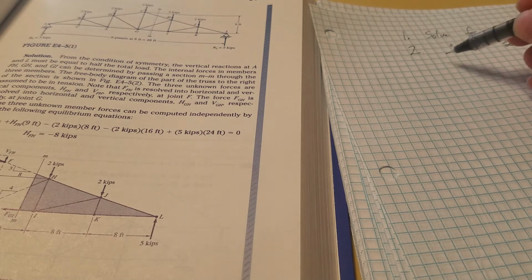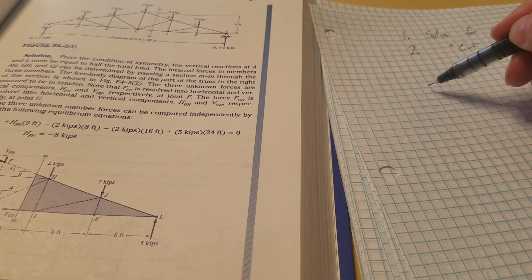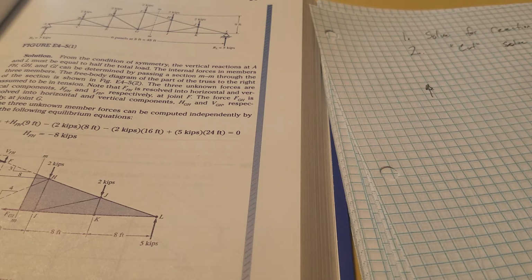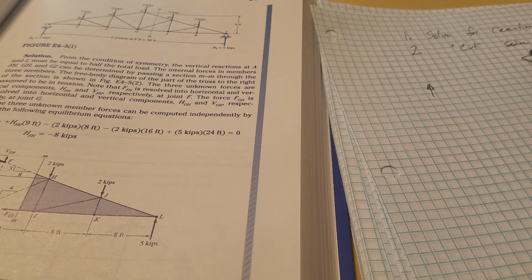So in this particular example, you'll have your reactions first off, and then you can take, and instead of solving for the whole thing, hang on, I'm just talking.